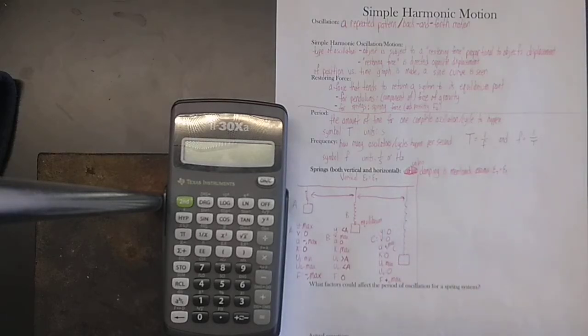Again, the AP test won't ask you to make this table, but they will ask you things like, where is the velocity at a maximum, A, B, C, or some other point? Draw a graph or pick out the graph that shows how the elastic potential energy changes as this object undergoes simple harmonic motion.